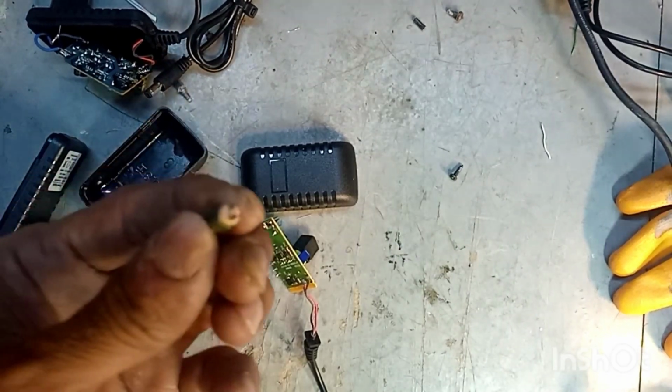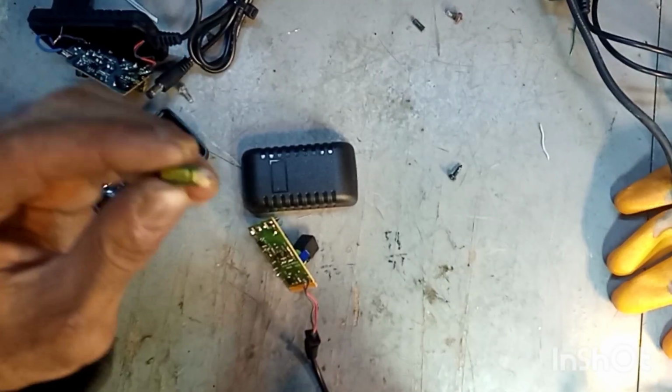See, this is lost. This capacitor is blasting.